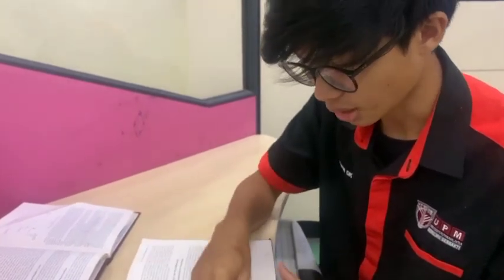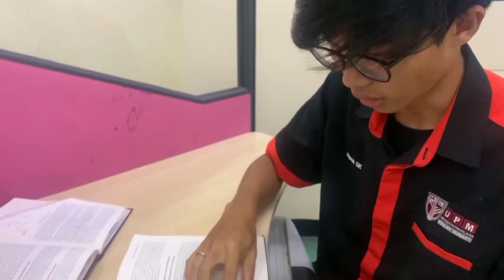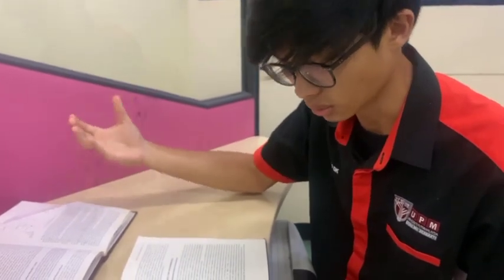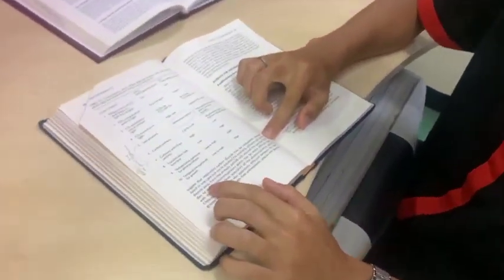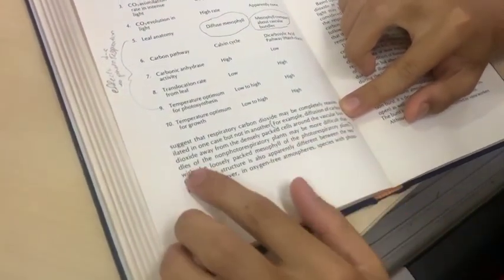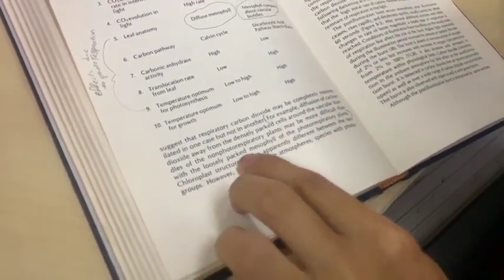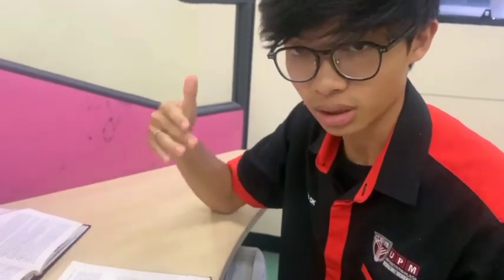If we move to here, it shows that there are differences between species with and without photorespiration. For example, why I say that they don't have any benefits is because it's stated here that diffusion of carbon dioxide away from the densely packed cells around the vascular bundles of the non-photorespiratory plants may be more difficult than with the loosely packed mesophyll of the photorespiratory plants. Based on this sentence, in my opinion, temperate species have more benefits than tropical plants.